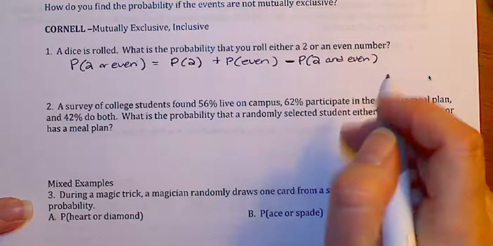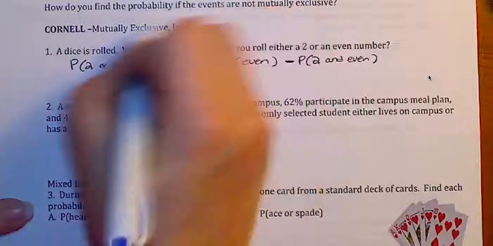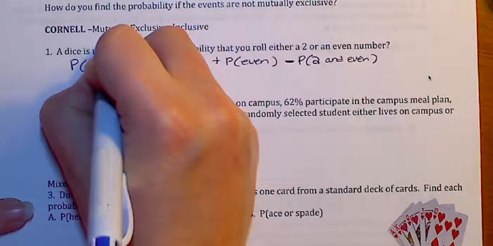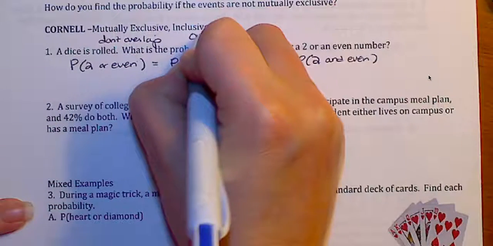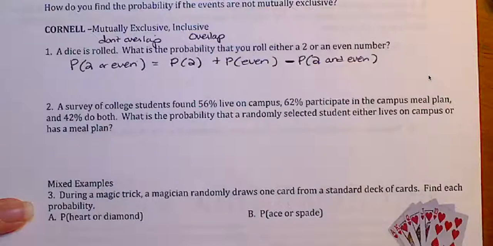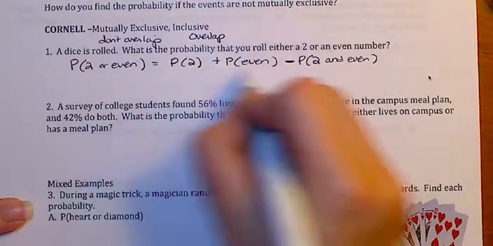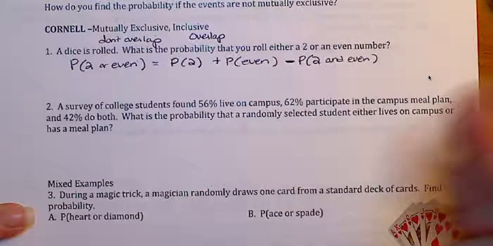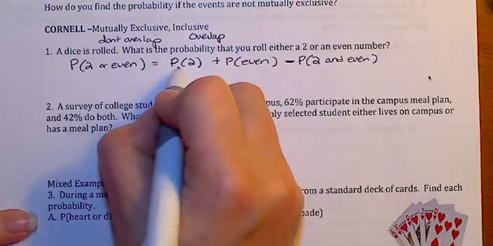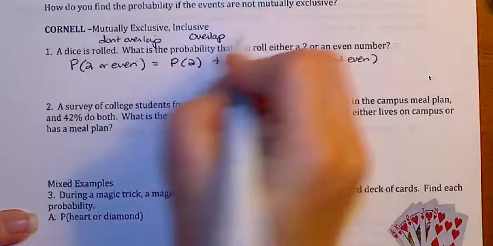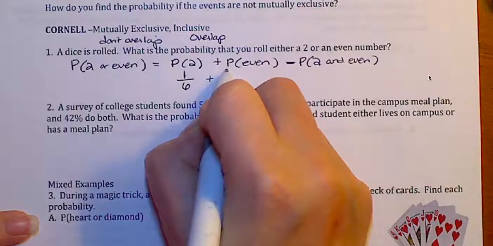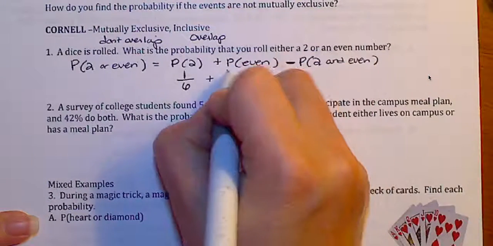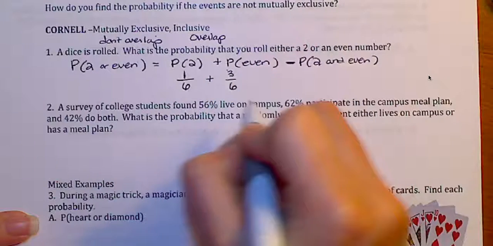Okay, so here's the deal. Mutually exclusive events don't overlap. Inclusive events overlap, where one includes the other. So if there is an overlap, then you have to subtract the overlap. So the probability of getting a 2 on a regular die, there's only 1, so 1 out of 6. The probability of an even, well, out of the 6, 3 of them are even.